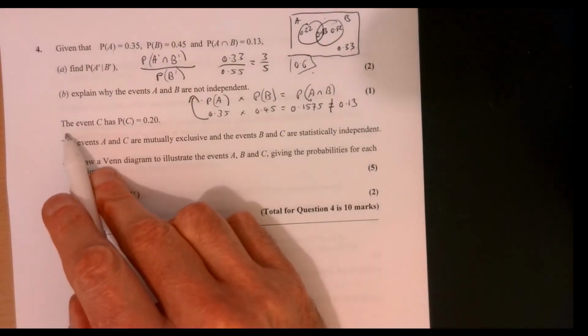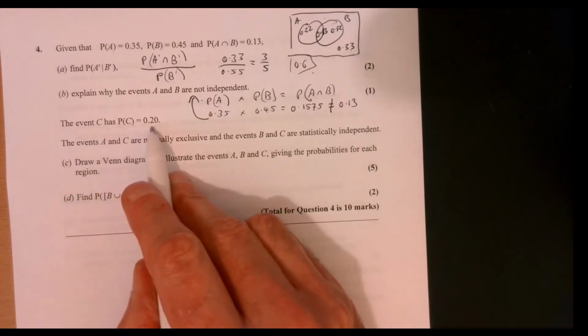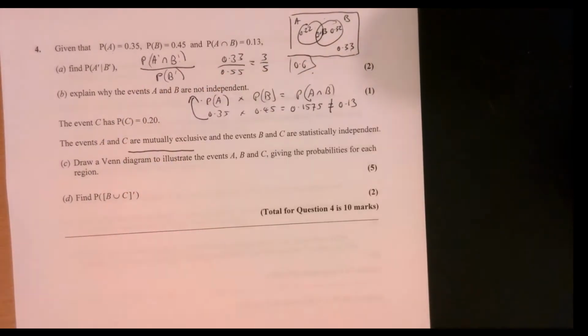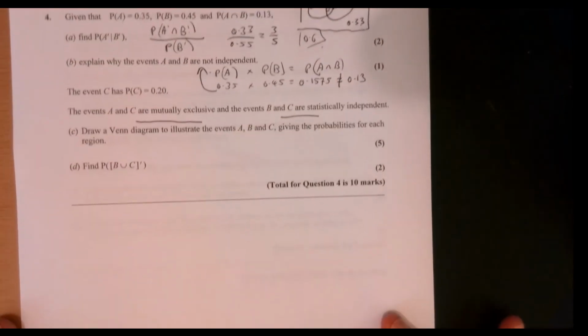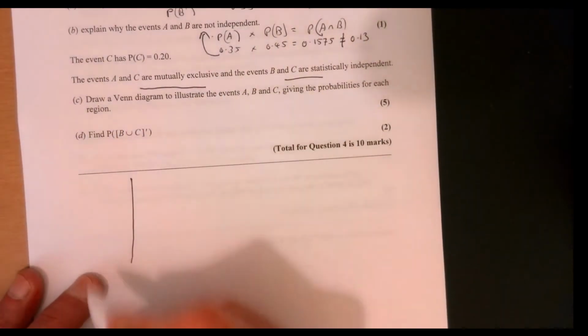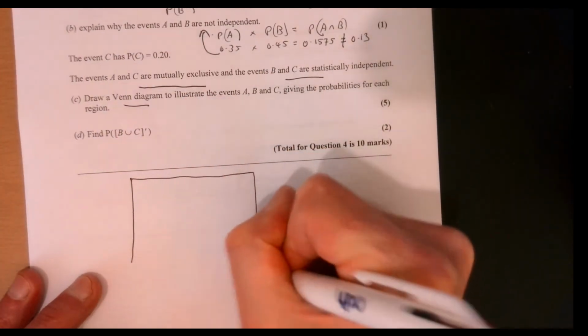Now let's have a look at the last bit of the question. So the event C has a probability 0.20. And then it tells me that A and C are mutually exclusive. And then it tells me B and C are statistically independent. Right, so now I'm going to have a diagram here. It actually tells me to draw the diagram in any case, but I'll draw it bigger this time.